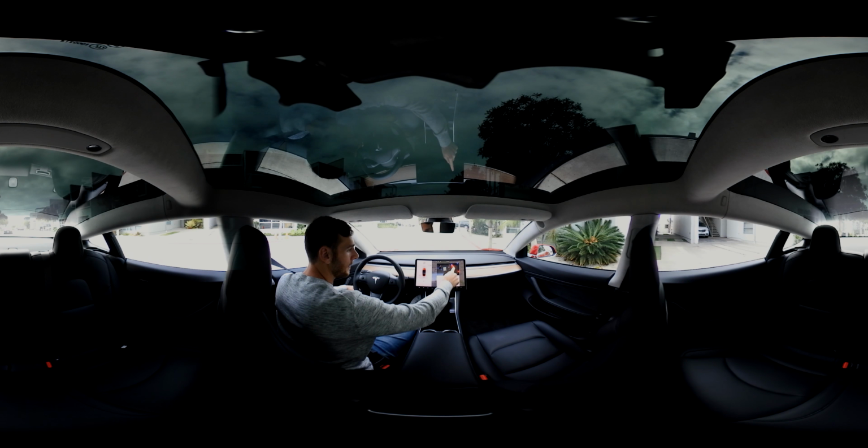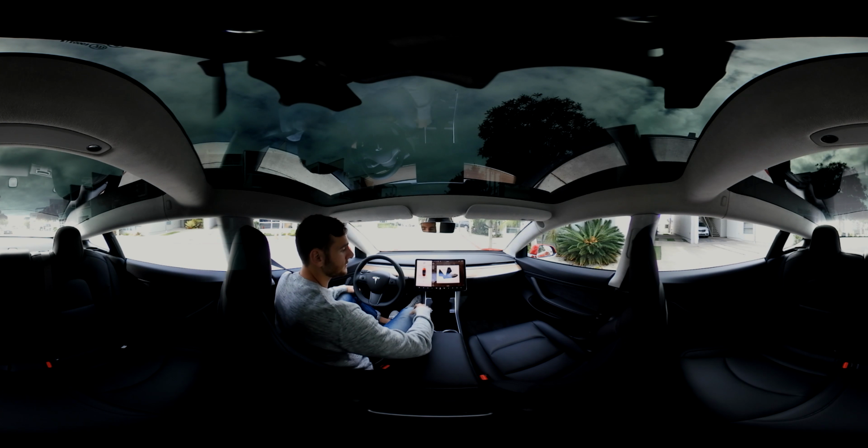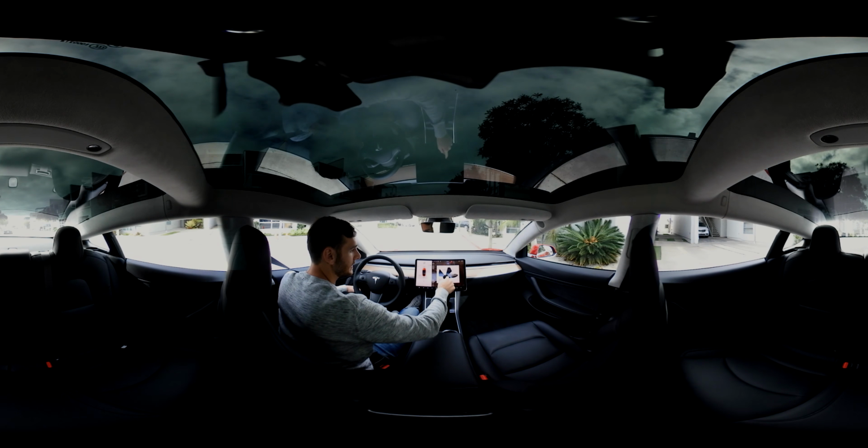If you want the map to turn into the surface of Mars, hit that button and there you go. You've got the surface of Mars. Tap it again and you notice that your car is turned into a space shuttle. Hit that one more time and it's back to a normal map.